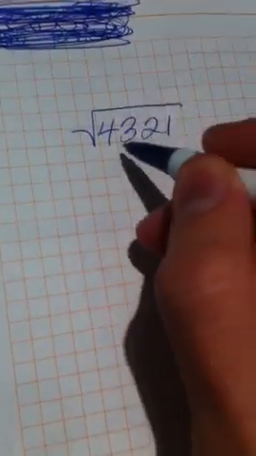Okay, first I'm going to find the square root of 4,321. What you're looking at, you want to break it apart so that it's in pairs. So I have 43 and 21 as opposed to a 4, a 3, a 2, and a 1. You start with this first pair and you say, what's the largest squared number that can go into 43?